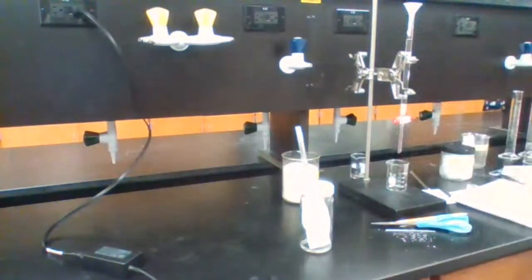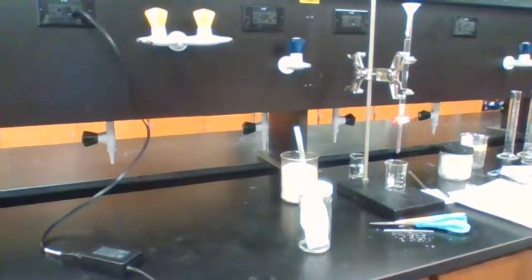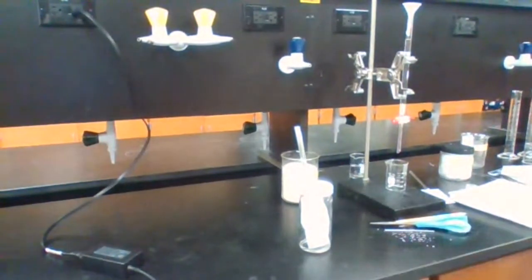So I have my hexane, monitoring this at the same time. Then we add our adsorbent, which is alumina.